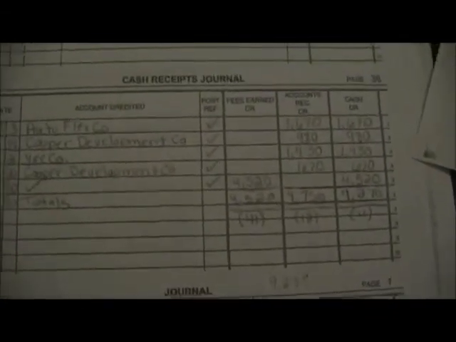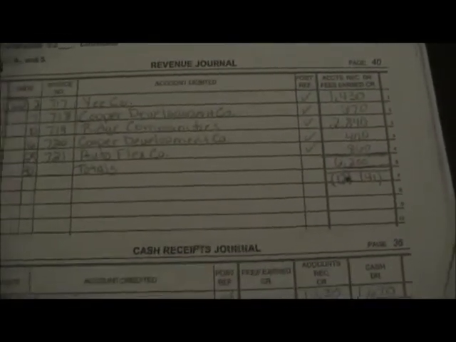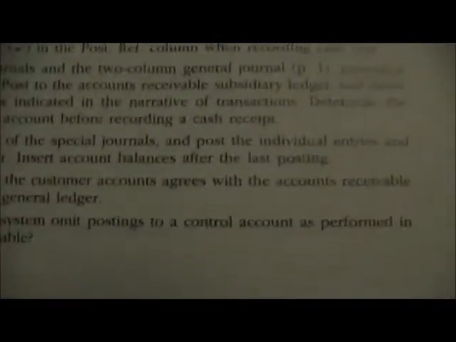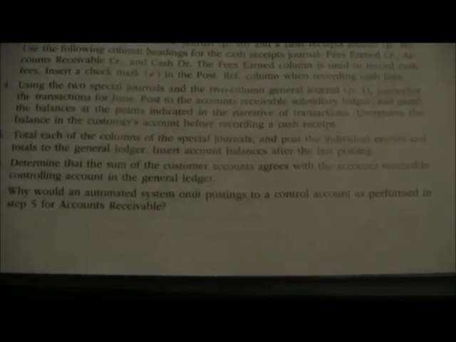Okay, if we check our post references, check all of our totals, make sure they've all been posted. Our post reference columns are all filled in, so our posting should be complete. Back in our textbook, step 6 tells us to determine that the sum of the customer accounts agrees with the accounts receivable controlling account in the general ledger.